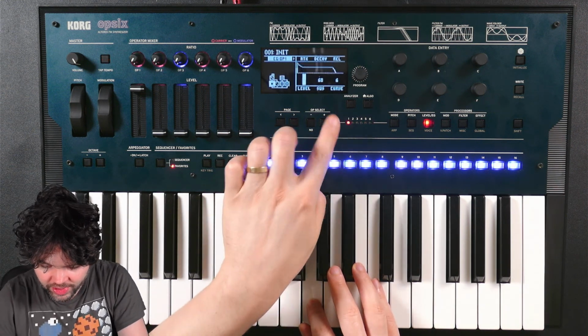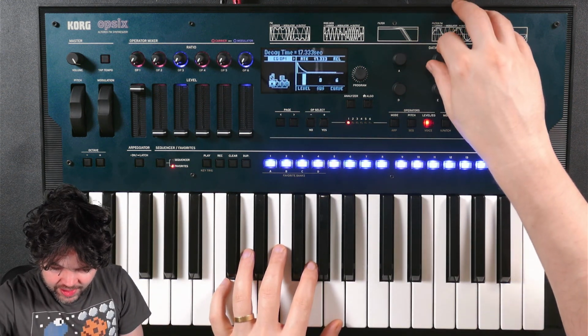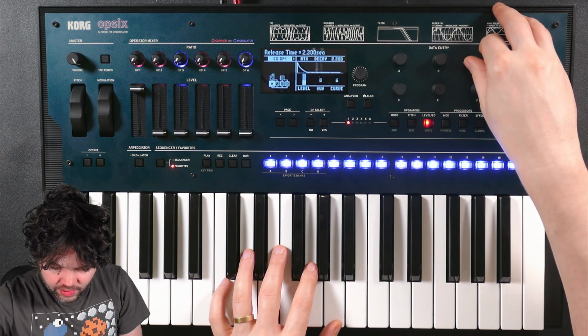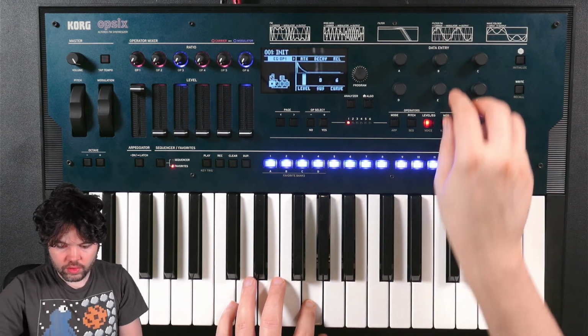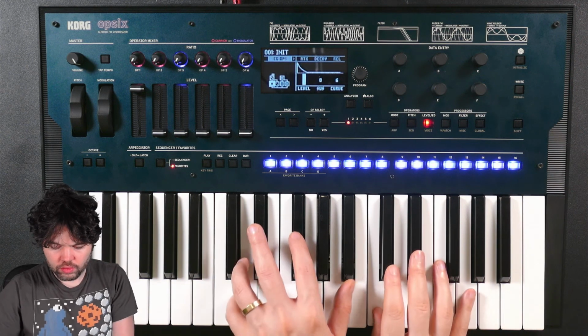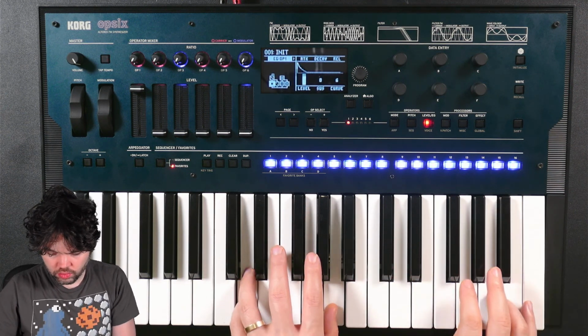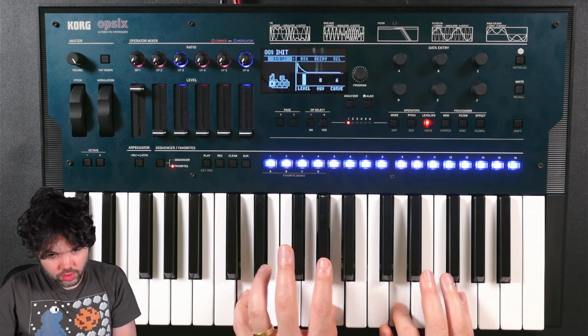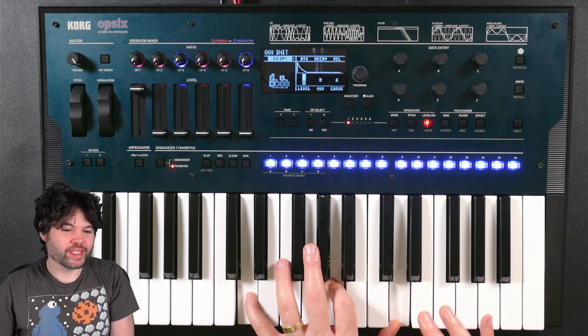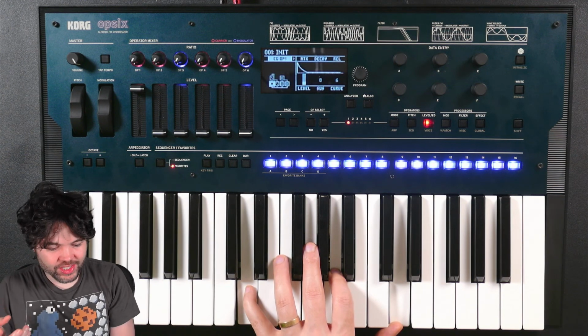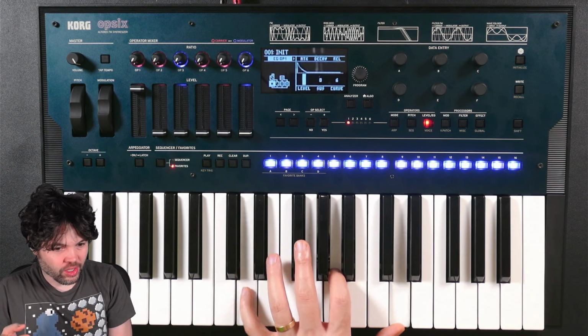Let's try and do that on operator 1 instead. Said 10-second decay, 2-second release. I'm always surprised with how nice these things can sound with nothing else going on.